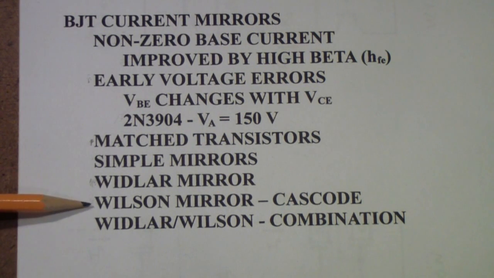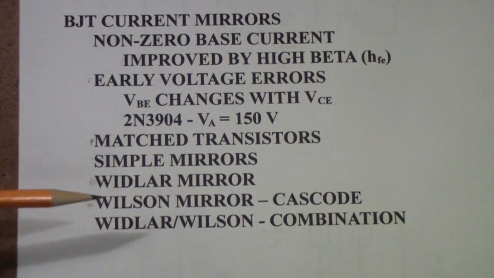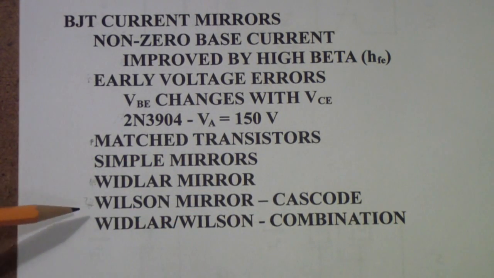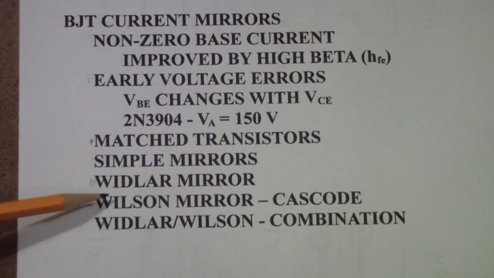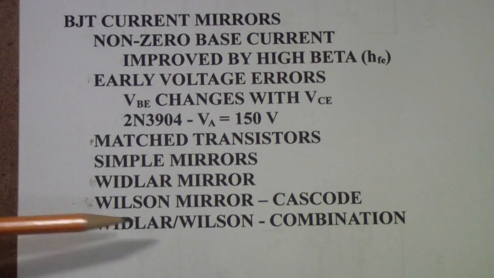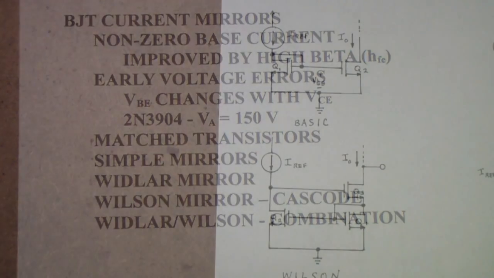Then a Wilson mirror, once again named after an engineer named Wilson. Sometimes it's called Cascode. Some people separate those, but they basically work on the same principle. So you can interchange Cascode with Wilson mirror. And then finally a combination of the Widlar-Wilson. So let's take a look at some of those.